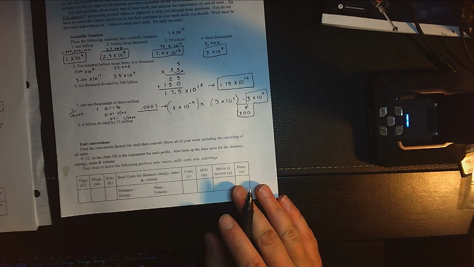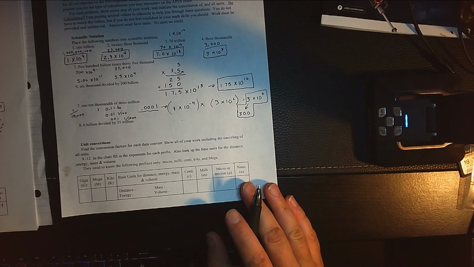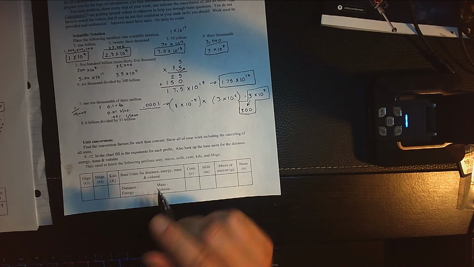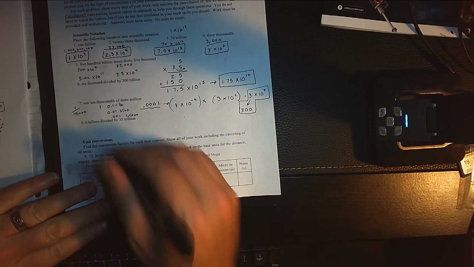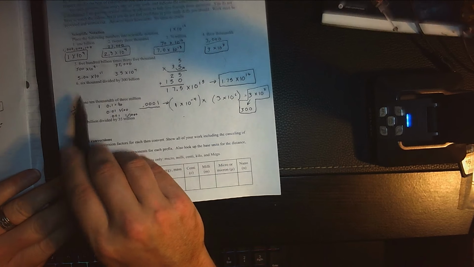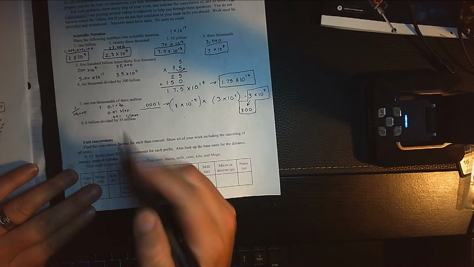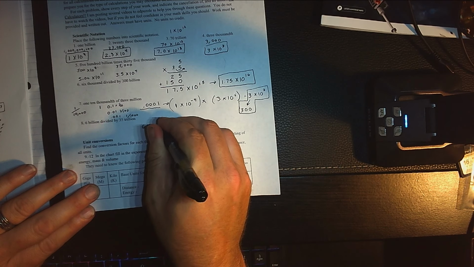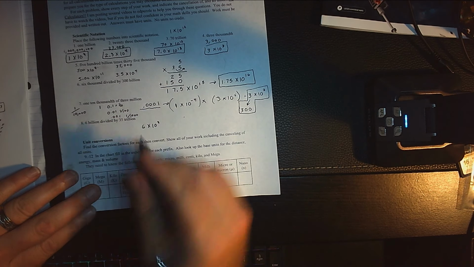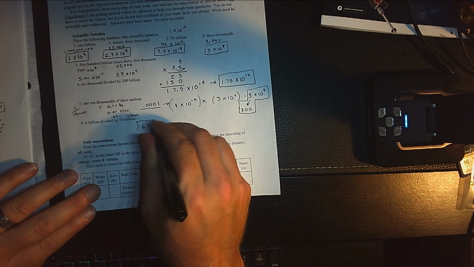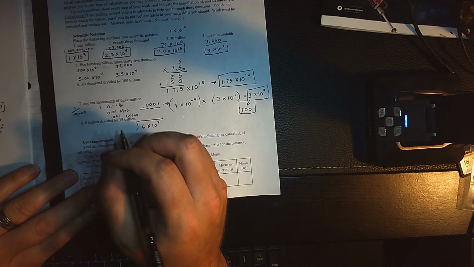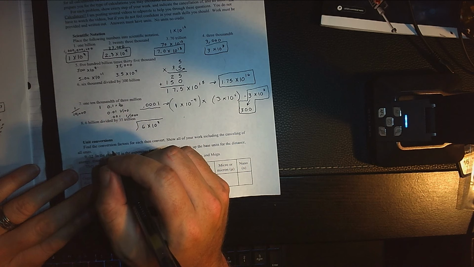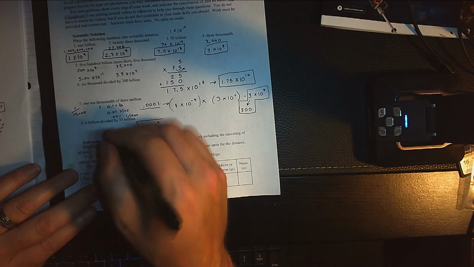Alright, last one on here. We have 6 billion divided by 35 trillion. Once again, this sounds kind of scary. So 6 billion would be, billion, remember, is to the ninth power. So we have 6 times 10 to the 9th power. We're going to divide that by 35 times trillion, which would be the 12th.